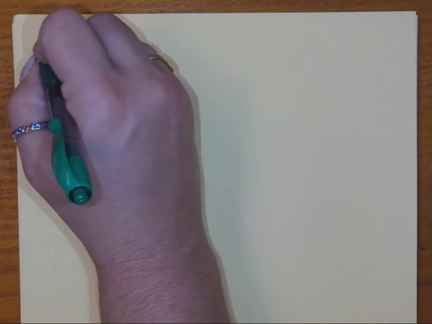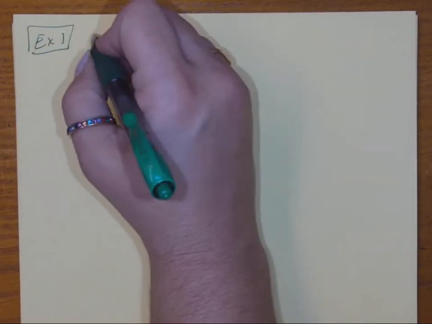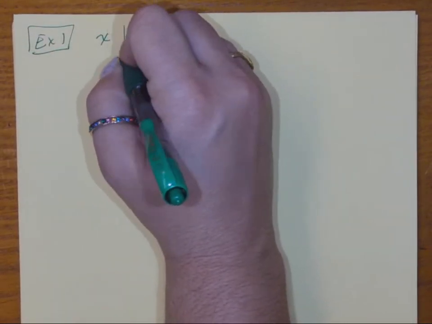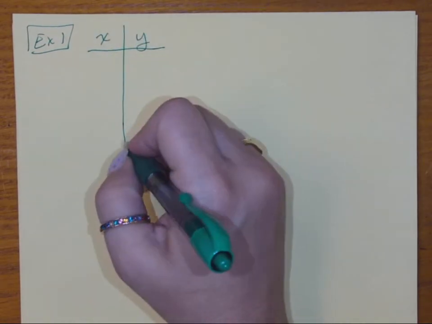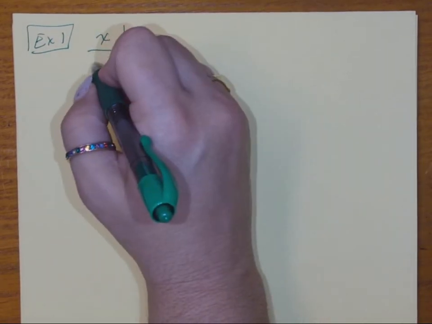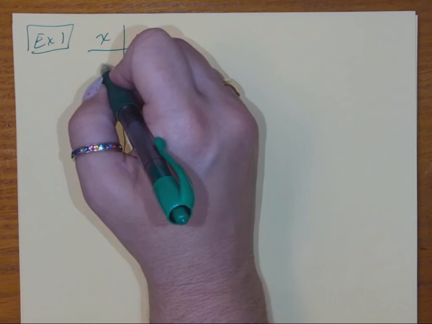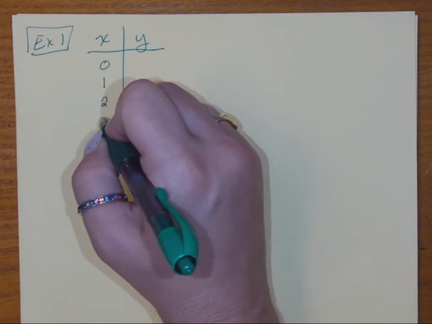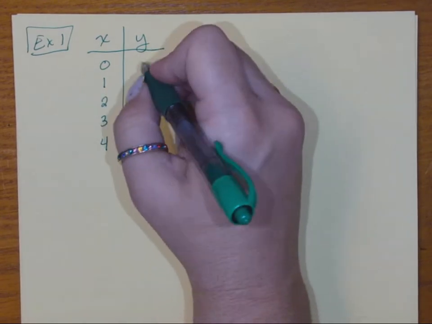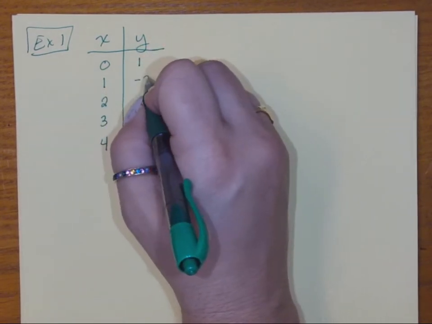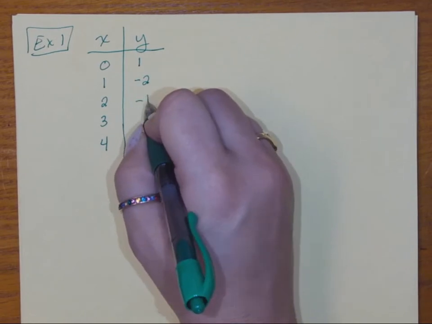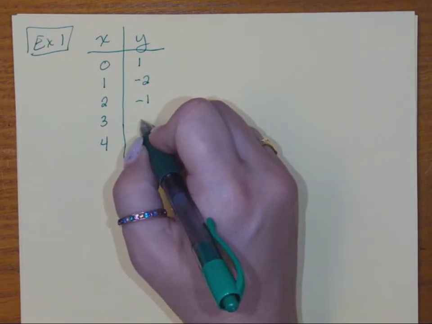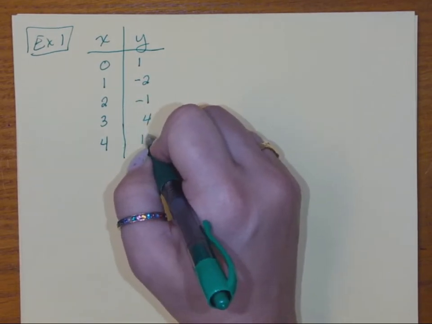So my first example looks like this. I'm just going to revert back to algebra because we're doing algebraic reasoning. We're all adults and we all know what that looks like, right? So I've got x values 0, 1, 2, 3, and 4, and y values 1, -2, -1, 4, and 13.